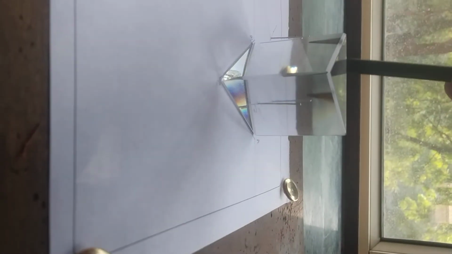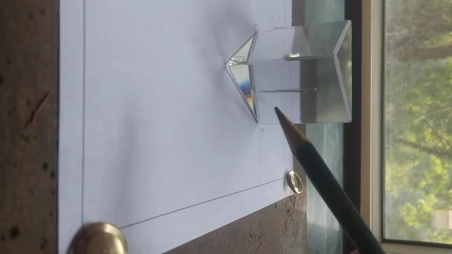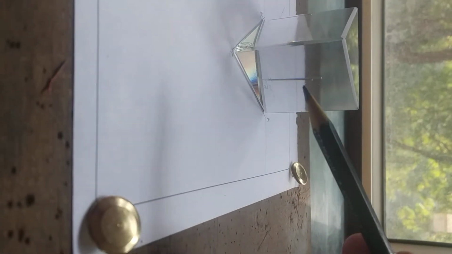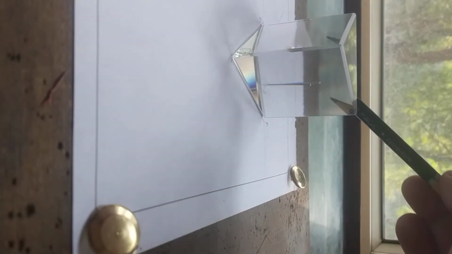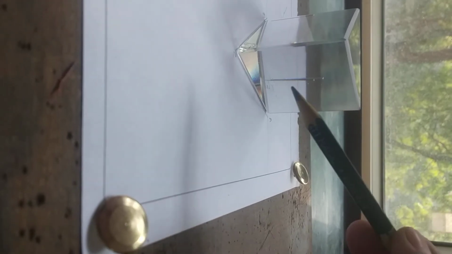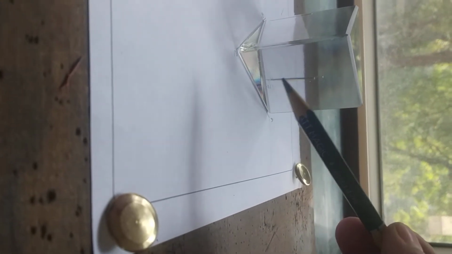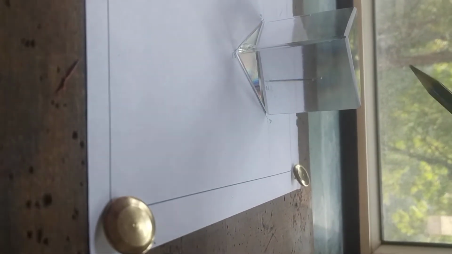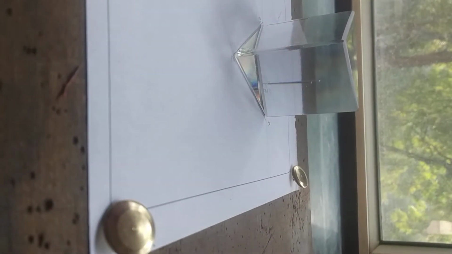If you can see these two pins through this face, the two pins which I placed over this side, now they appear to be single. That means the first pin is hidden by the second one. So these two pins hide and behave like a single pin.